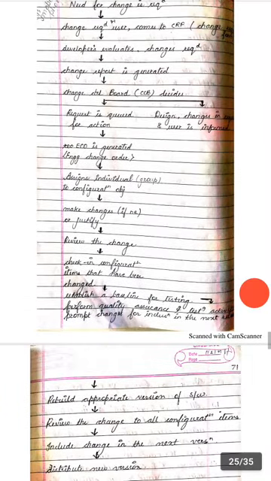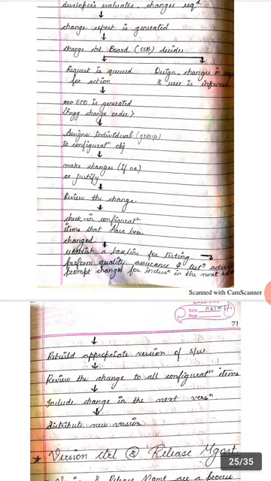Then ECO is generated, that is engineering change order. So for every valid change, an ECO is generated. You can consider it as an identifier. So every change request should be unique, and every change request shall be identified uniquely.